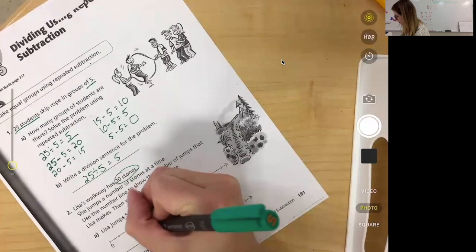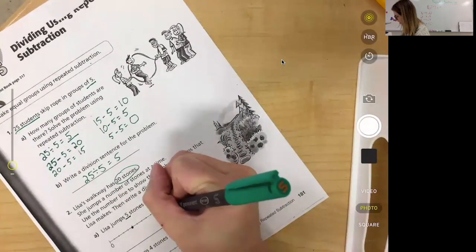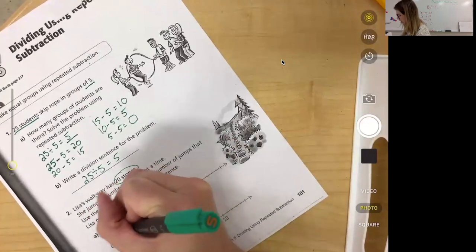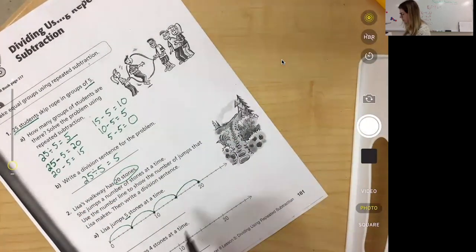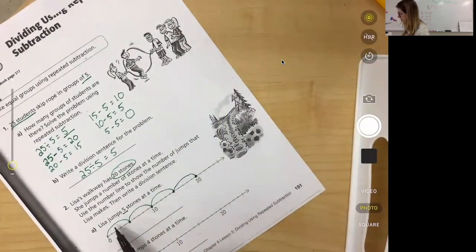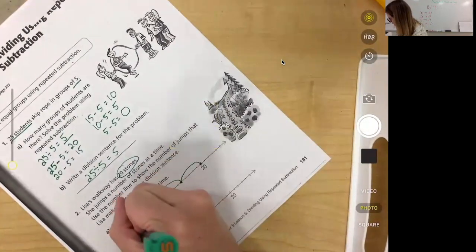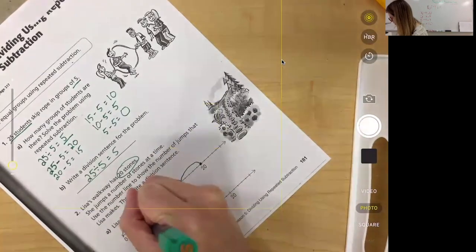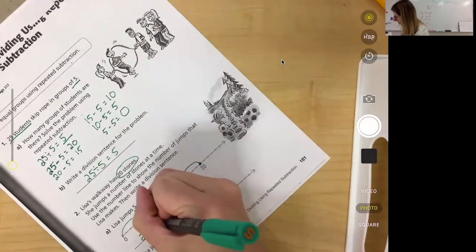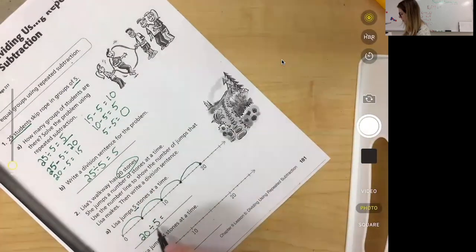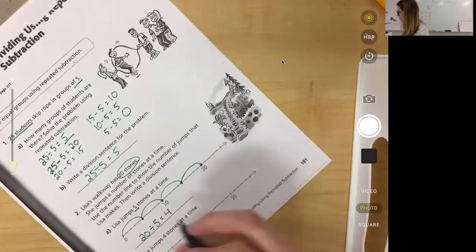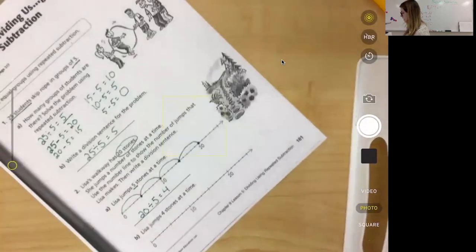1, 2, 3, 4, 5. Put a dot there. That's a jump. 1, 2, 3, 4, 5, and 0. So how many times did she jump? 1, 2, 3, 4. So we started at 20. It's our big altogether number. We went down by 5s. So we jumped 5 stones at a time. We divide by 5. 20 divided by 5 groups equals 4. 5 in a group, 4. 4 is our answer.